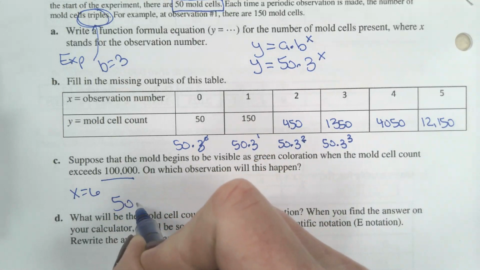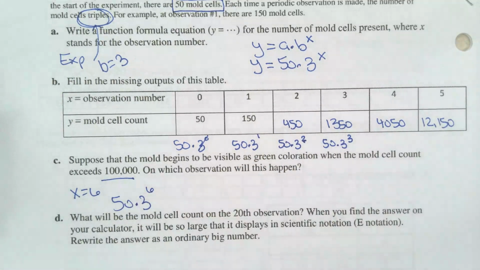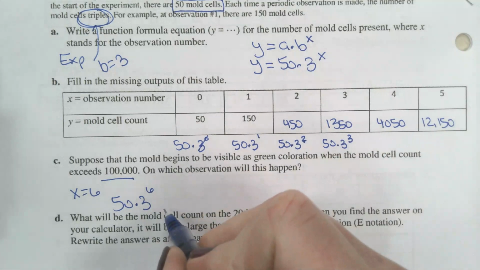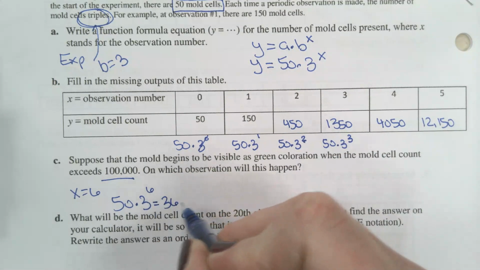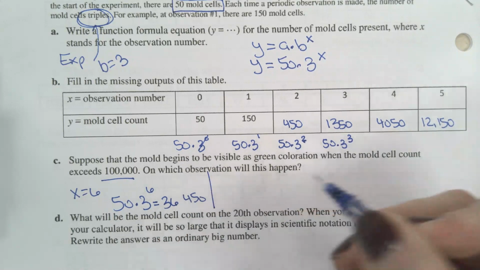I had 50 times 3 to the 6th, and I'm going to do the math real quick because I did it a different way when I did my notes. 3 to the 6 times 50 is 36,450.